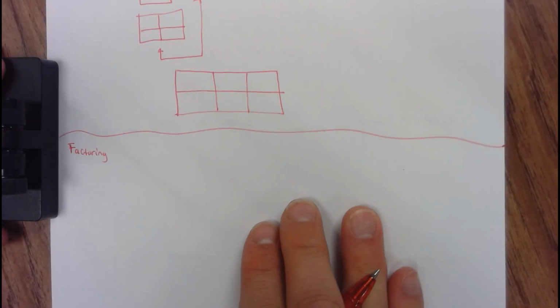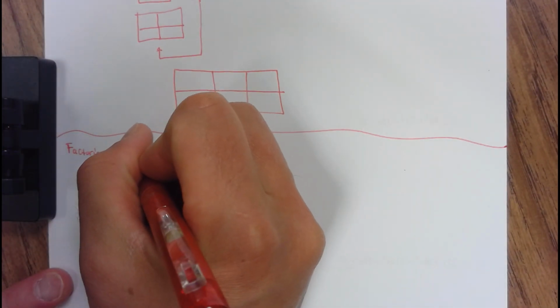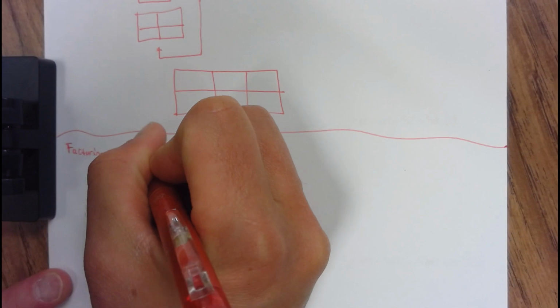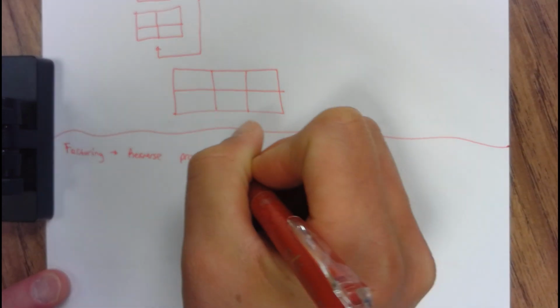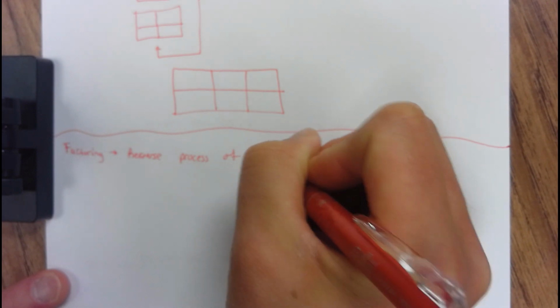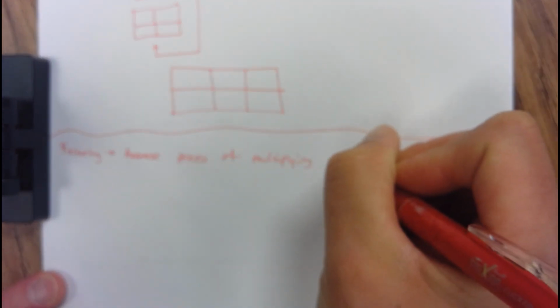So let's first make a note that factoring is the reverse process of multiplying polynomials.